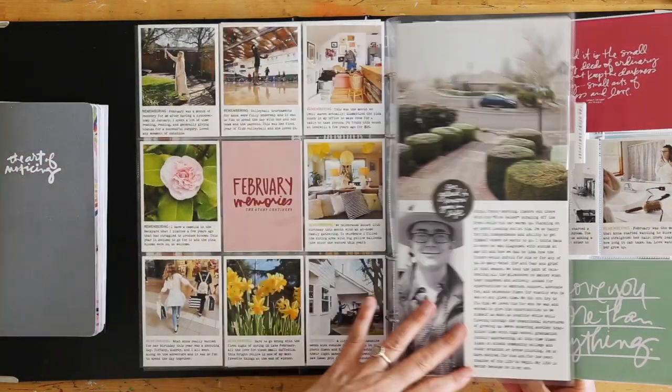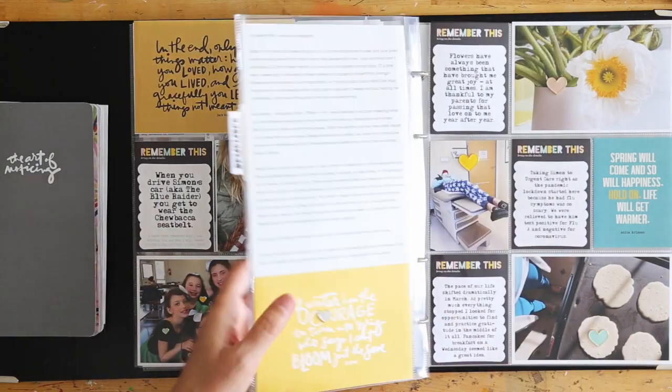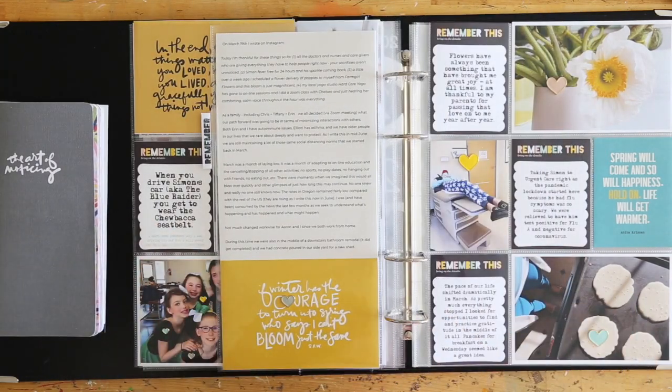So that's a look at February and March. I'm going to keep working and I will share here as I complete additional months.